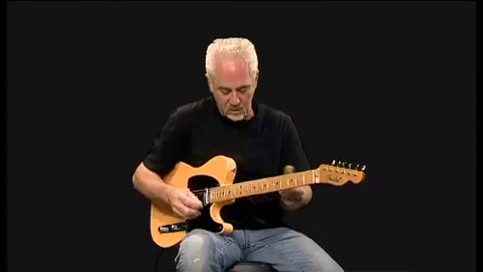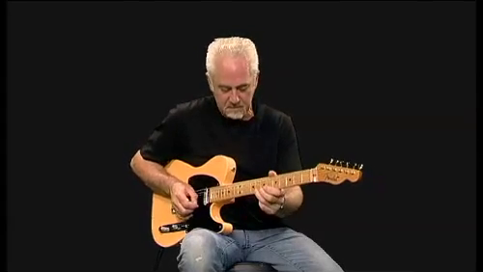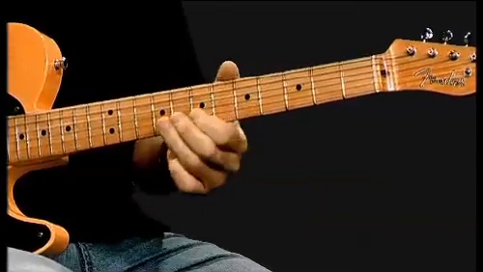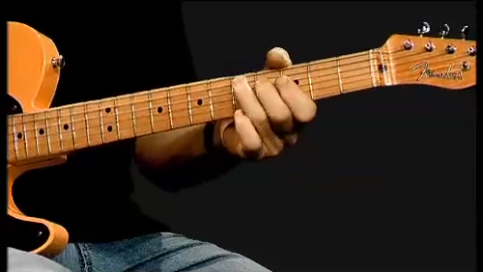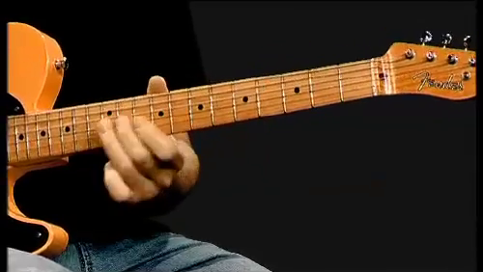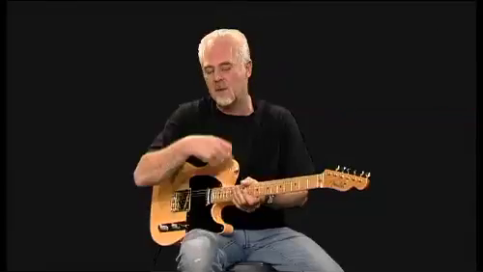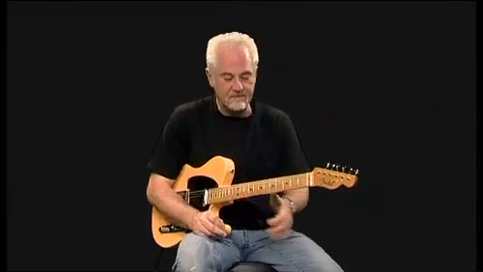Small motifs, small melodic ideas. You can use these ideas then to build on your solos.